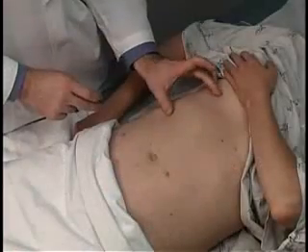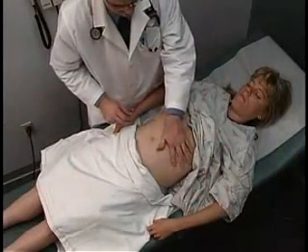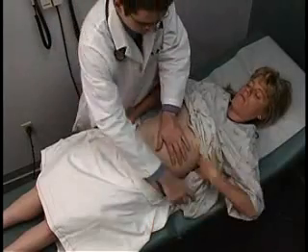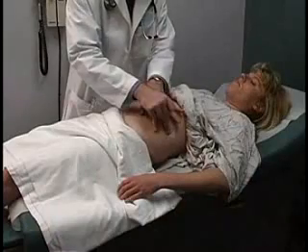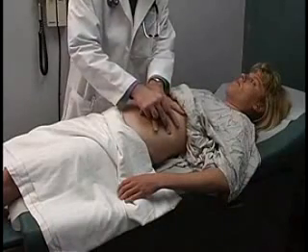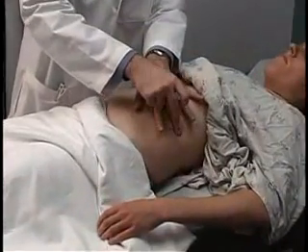Note the liver span. To test for splenic dullness, place your finger on the last interspace in the left anterior axillary line. Percuss. Then ask the patient to inhale deeply and percuss again. A decrease in tympany may indicate an enlarged spleen.